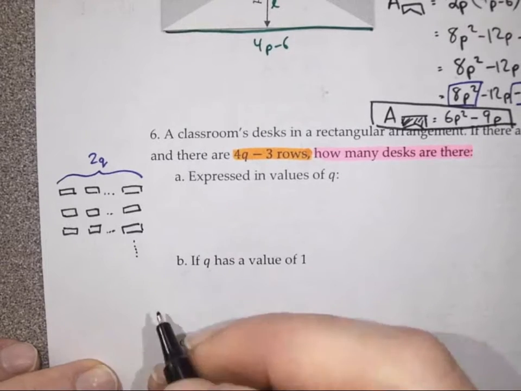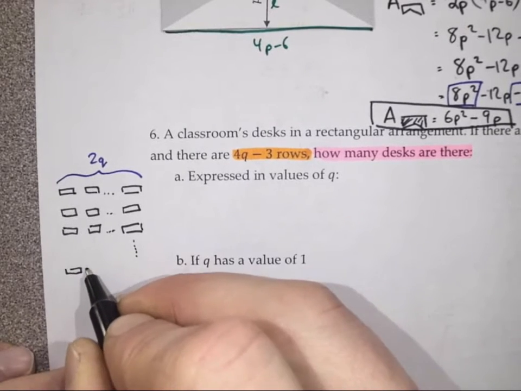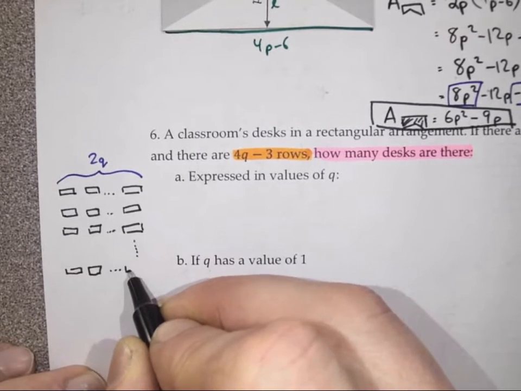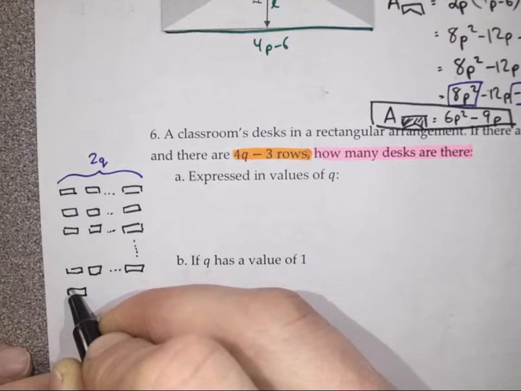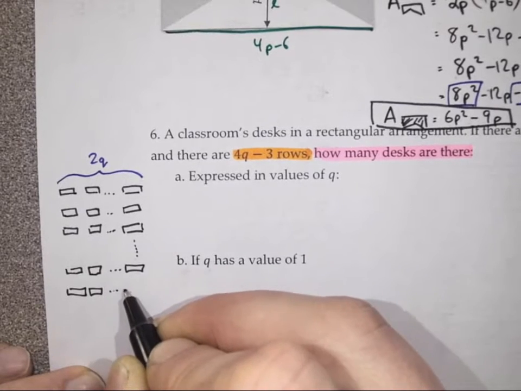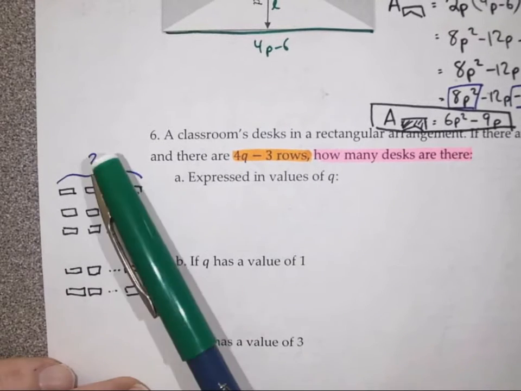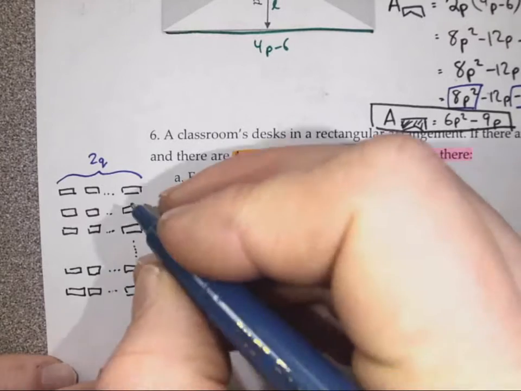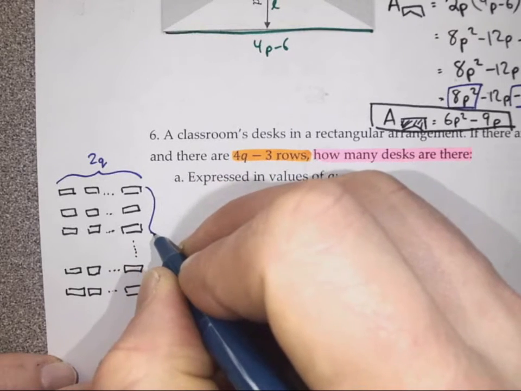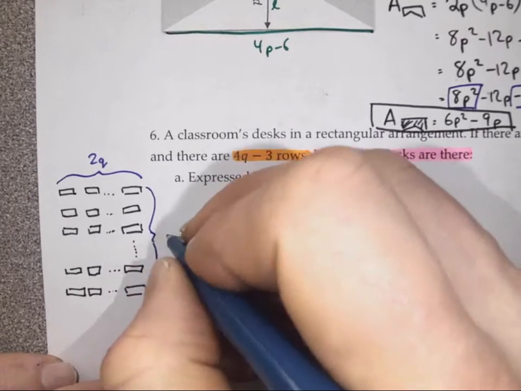But I'm not sure how many rows there are either. Or rather, classrooms in this school seem to obey some sort of principle that there's some fixed ratio of the number of desks and the number of rows that follows this pattern of 2Q and then 4Q minus 3, which seems maybe a little contrived, and I would agree. It is a little.